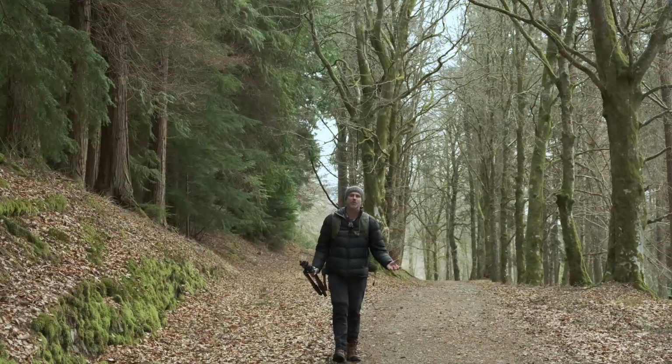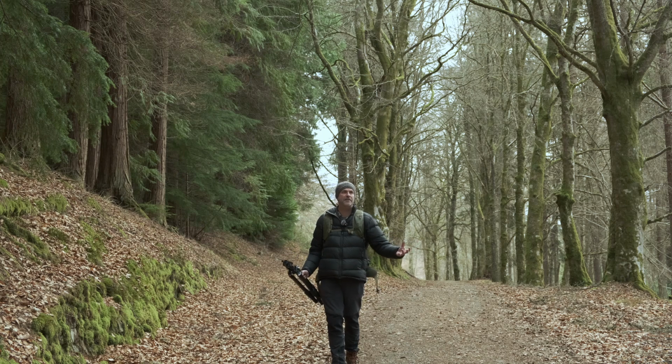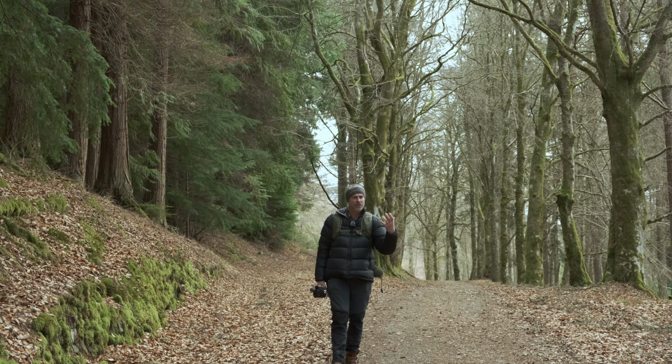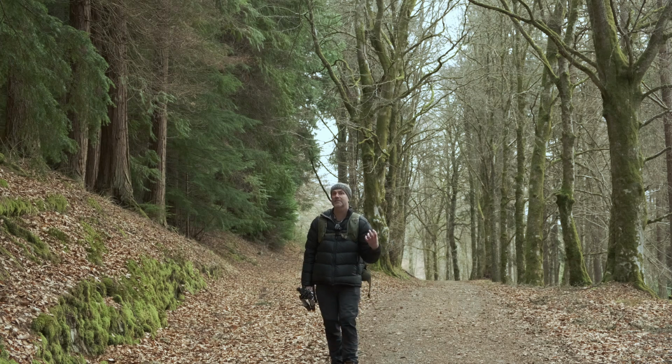Now, something else that you can do to make your compositions more powerful is use lead-in lines. And when you're in the forest, we've got things like paths, we've got streams and rivers, and we've also got, on the odd occasion where there's some good light, some beams of light coming through. All of those things drawing your eye through, which gives your image that sense of adventure and depth.